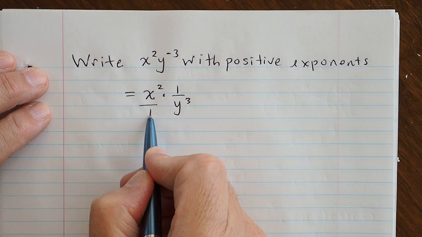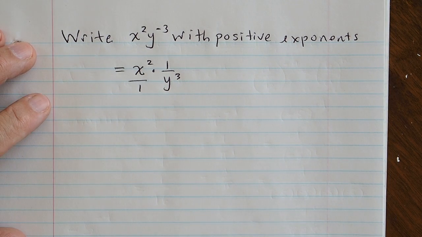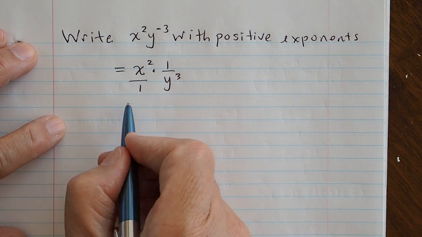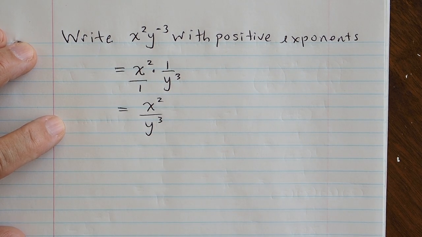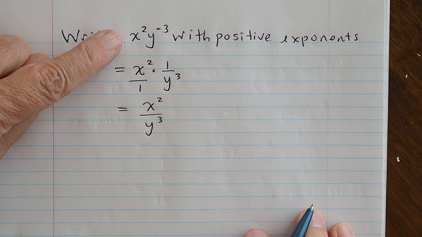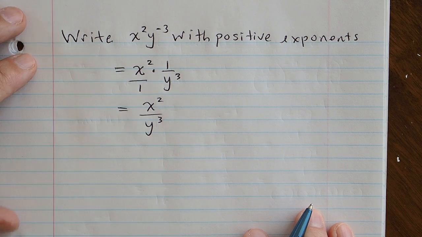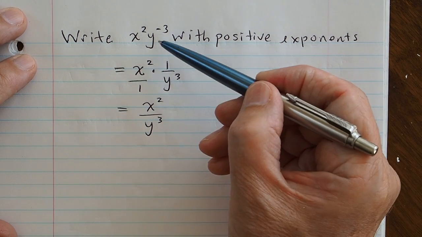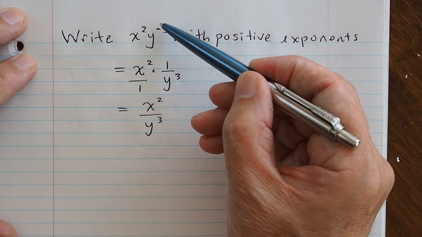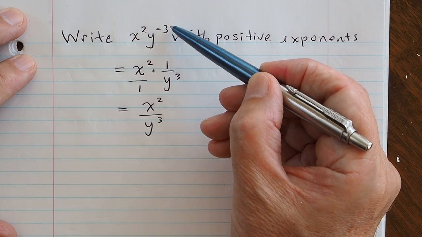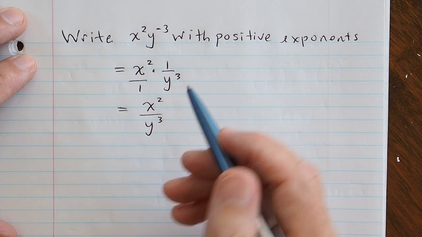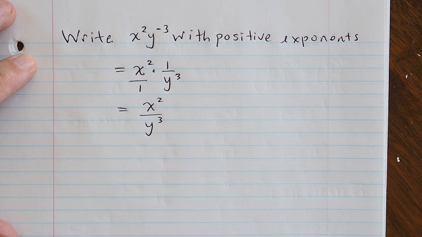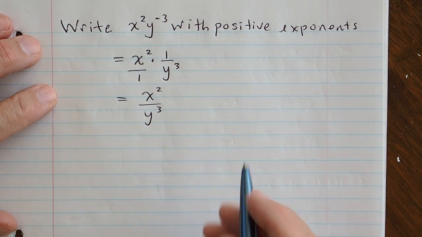Now there's an invisible 1 underneath the x squared, and again we multiply out the tops, multiply out the bottoms, and that would give us x squared over y cubed. With some practice, you'll get used to going from the first line to the third line. What you'll do is you'll view it like this. You'll say, this y has a negative exponent. I'm just going to move it underneath the x squared and give it a positive exponent. And you won't bother writing this out. All right, next example. Simplify this.